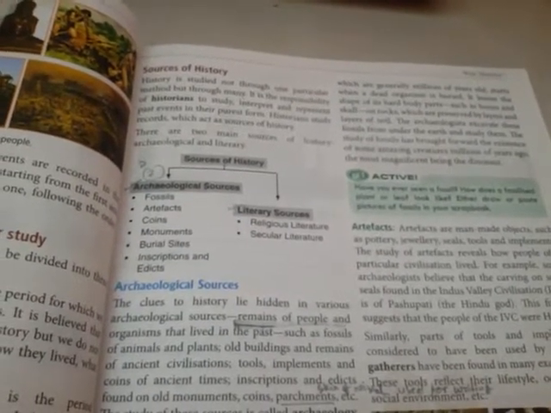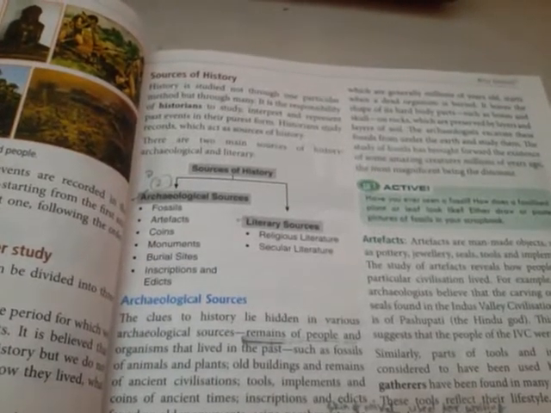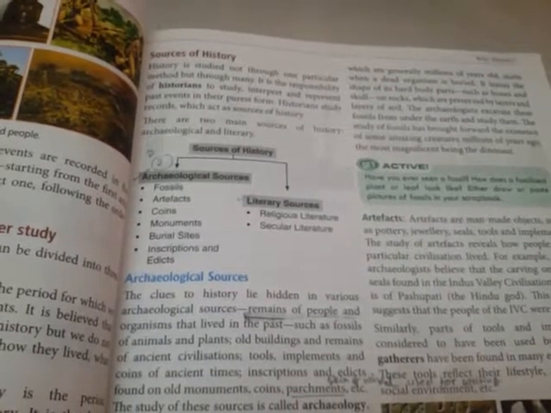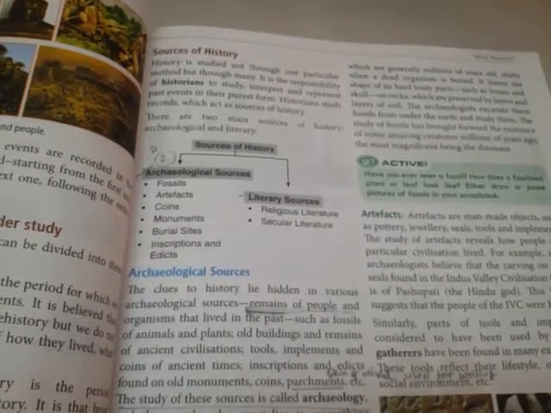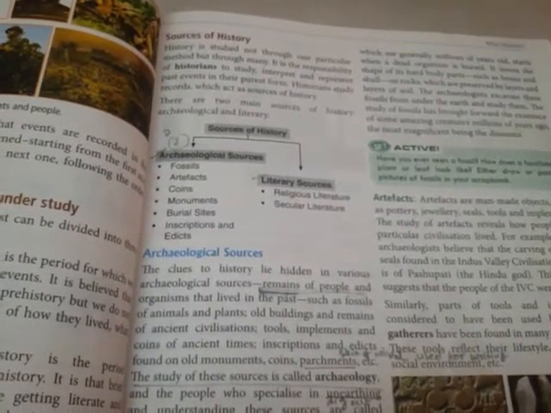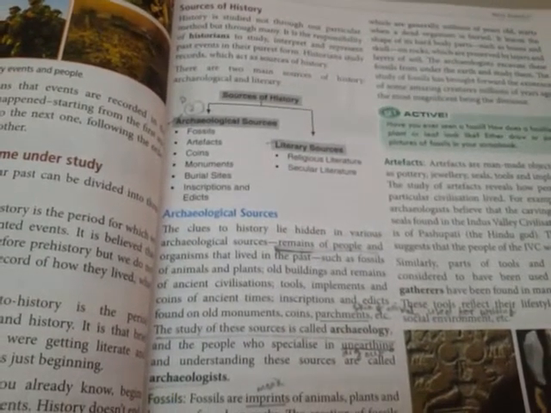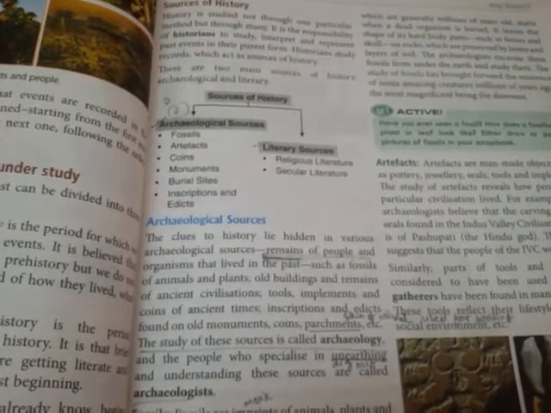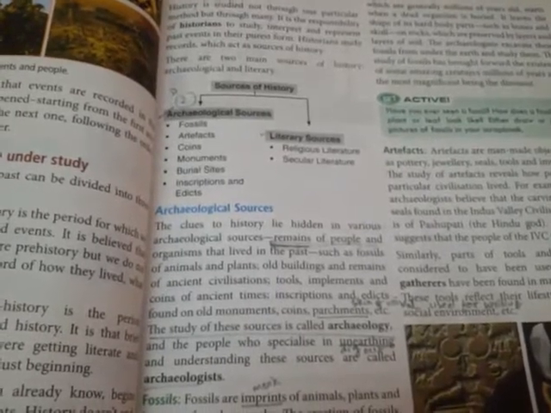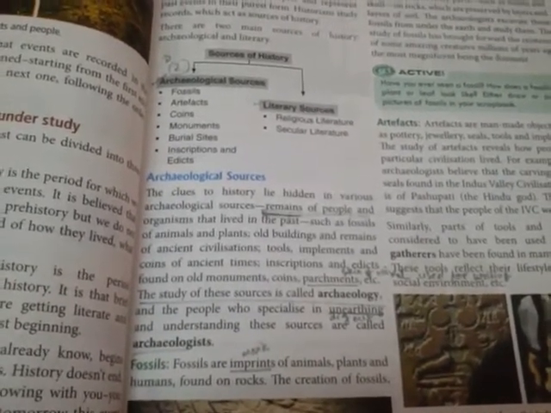Archaeological sources, what are they? The clues to history lie hidden in our various archaeological sources, remains of people and organisms that lived in the past, such as fossils of animals and plants, old buildings, monuments. The study of these sources is called archaeology, and the people who specialize in understanding these sources are called archaeologists. Clear?